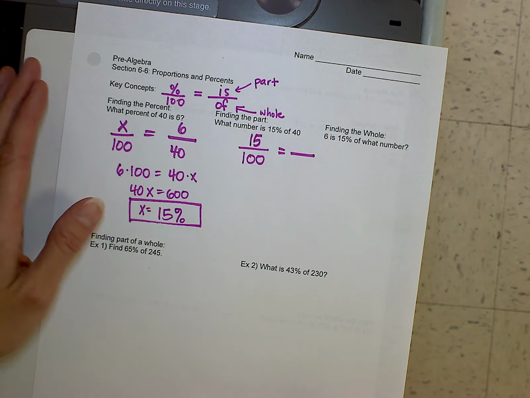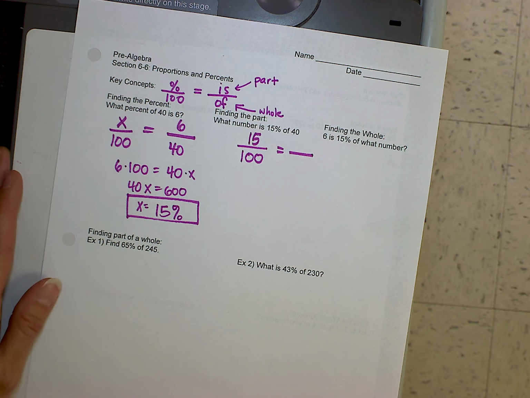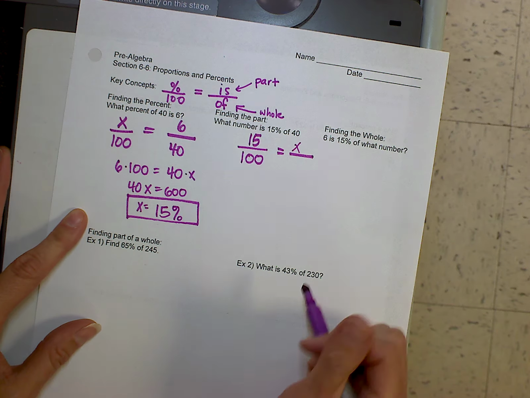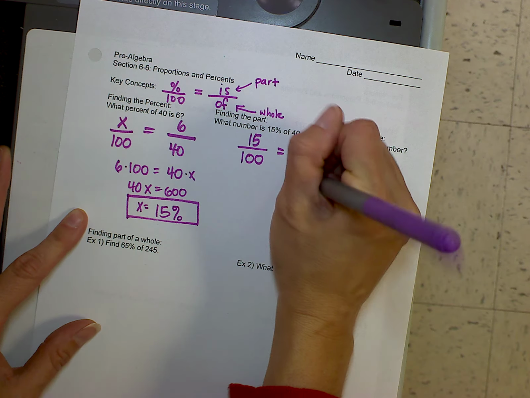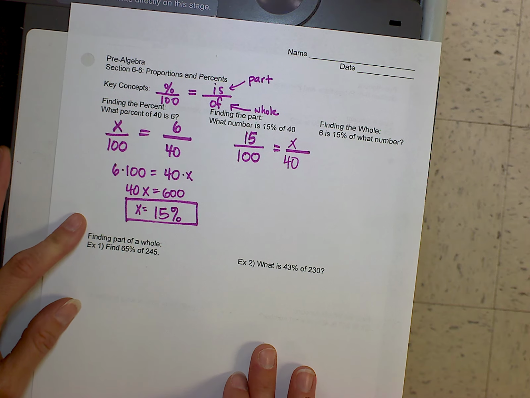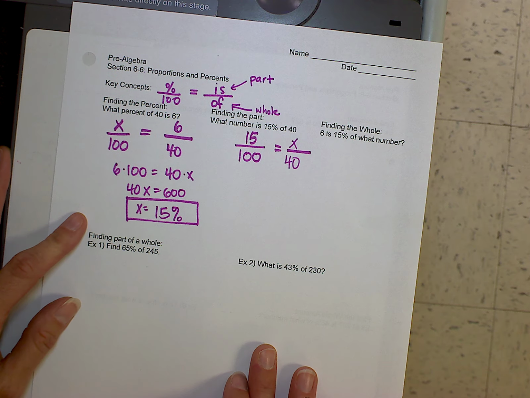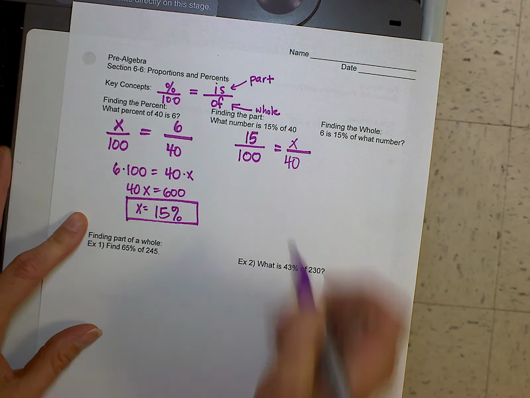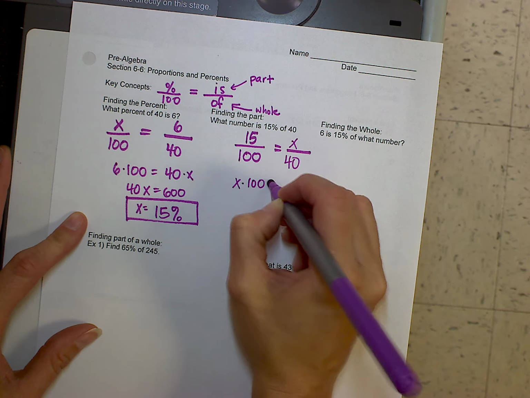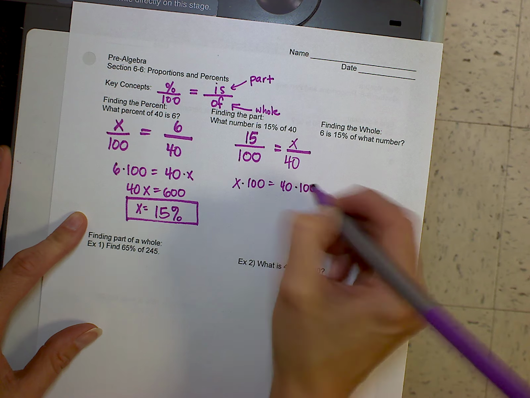And it says, what number is? So what do I put up top? X. And of 40 means 40 goes down here. Now, does anybody already know the answer? 6, because I'm just redoing the same problem 3 times, and we're just finding different parts. All right. But yes, you would cross multiply. X times 100 equals 40 times 100.